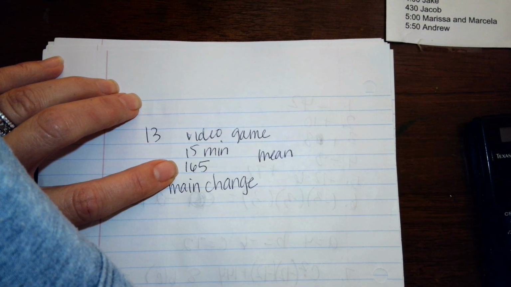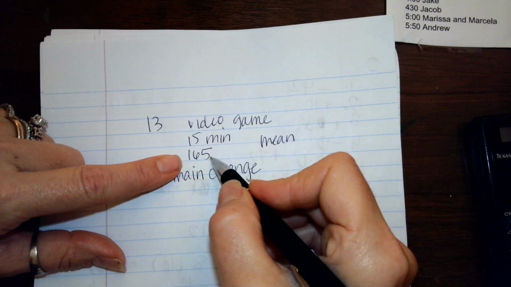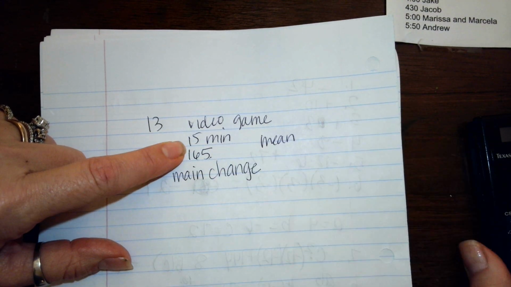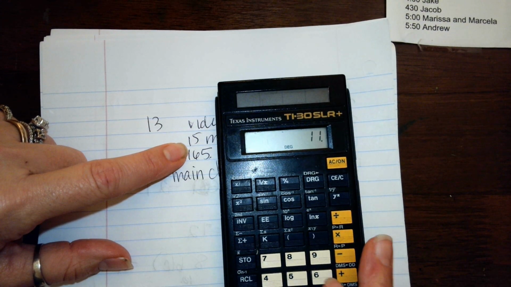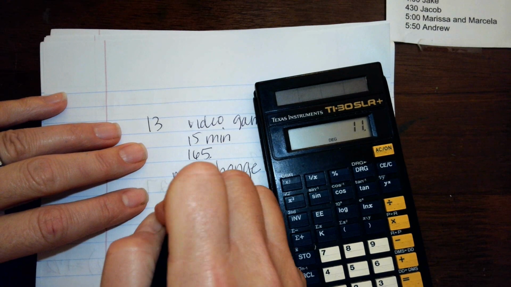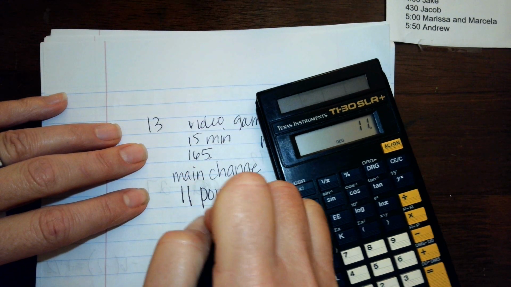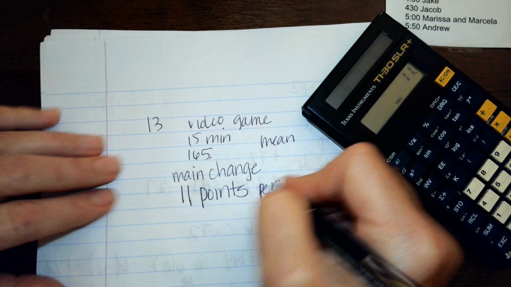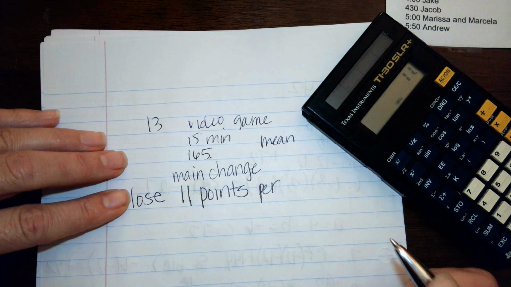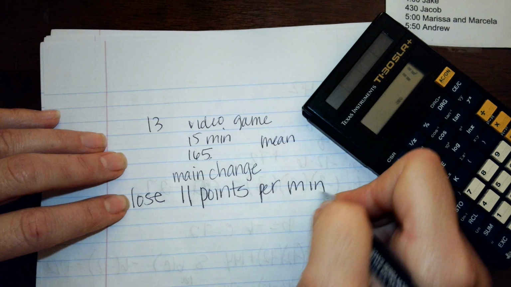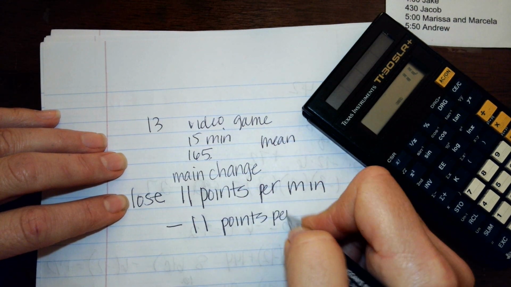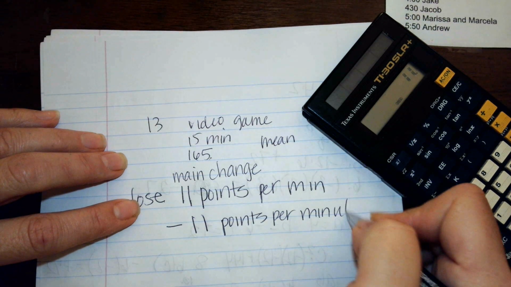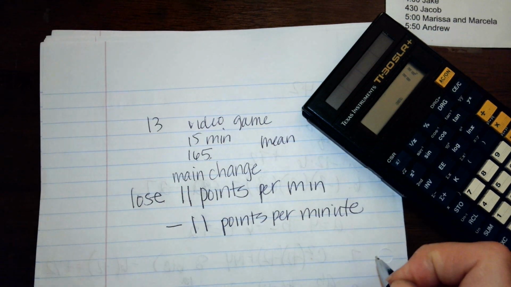Okay. So, if you lose 165 points in 15 minutes, we would do 165 divided by 15, it would be 11 points per minute. And then because you're losing the points, you would do negative 11 points per minute. Okay, next one.